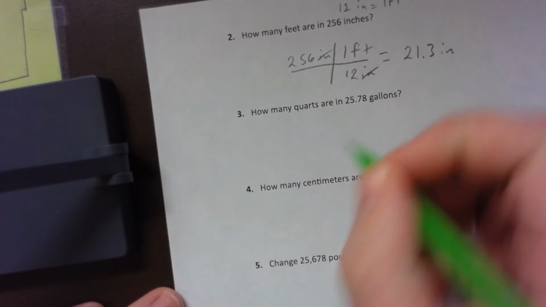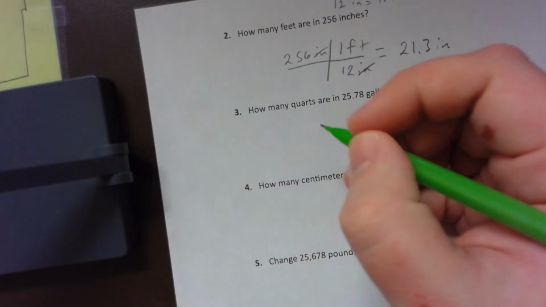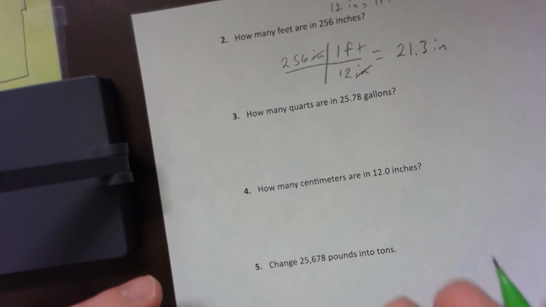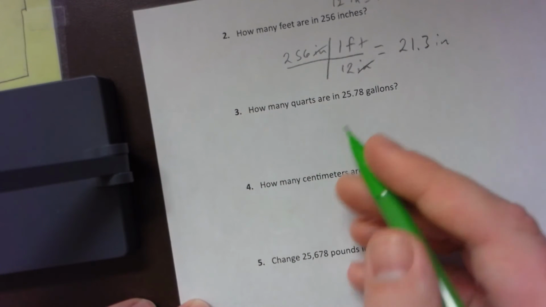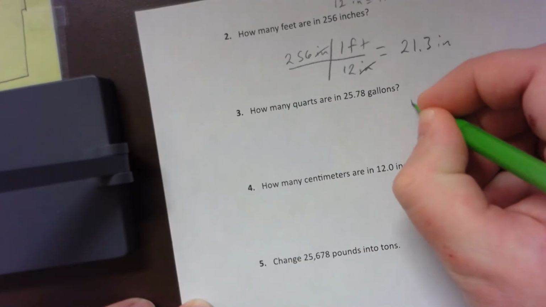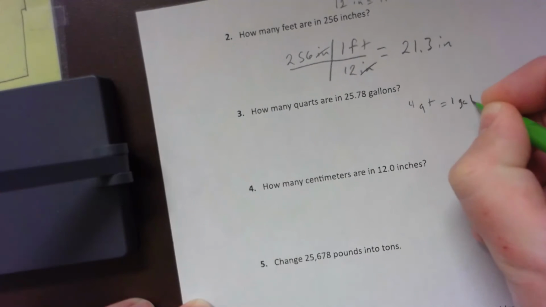So now, how many quarts are in a gallon? If we go back to the conversion worksheet, which is attached to this assignment, it shows you all these different conversions. But one way to remember a quart is like a quarter. A quarter is 1/4 of a dollar, or an hour. So that means we're going to have 4 quarts per gallon.